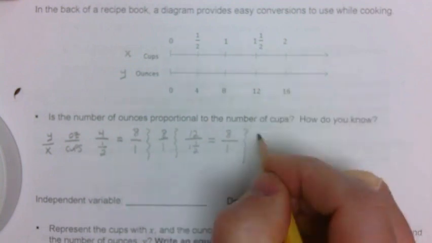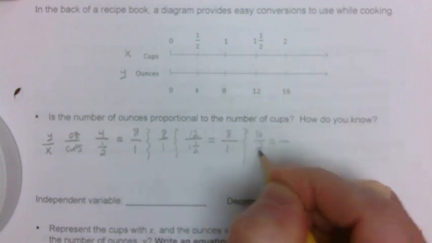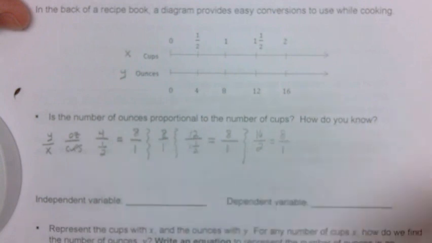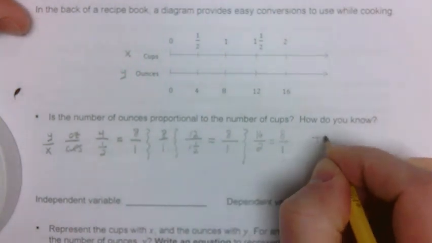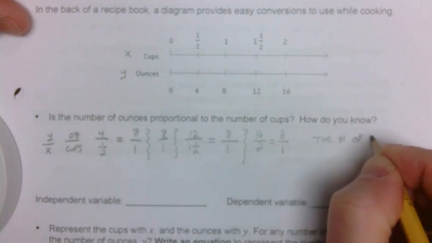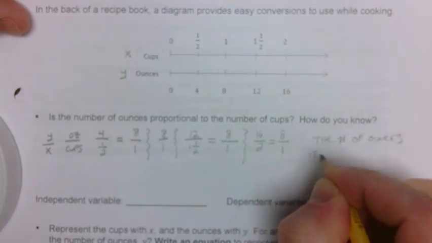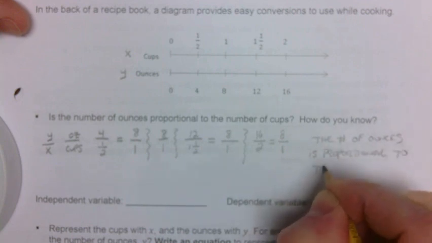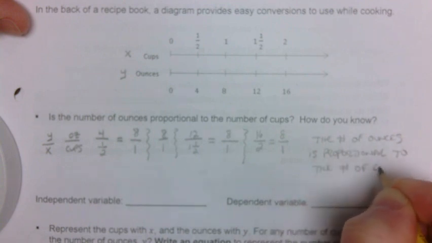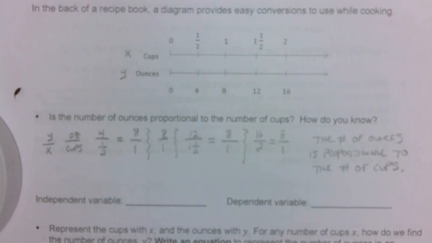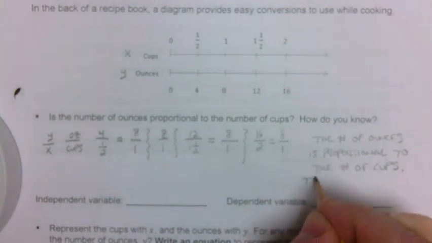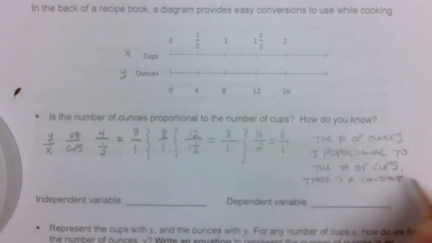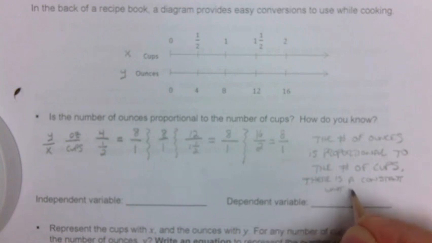And finally, there are 16 ounces in 2 cups. Divide both numbers by 2, and we get 8 over 1. So we can see everything simplifies down to 8 over 1. So we can say the number of ounces is proportional to the number of cups, and we know that because there is a constant unit rate.